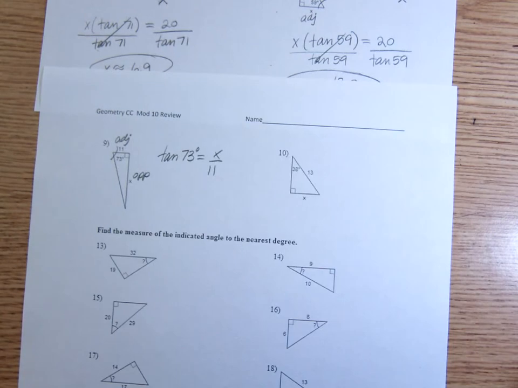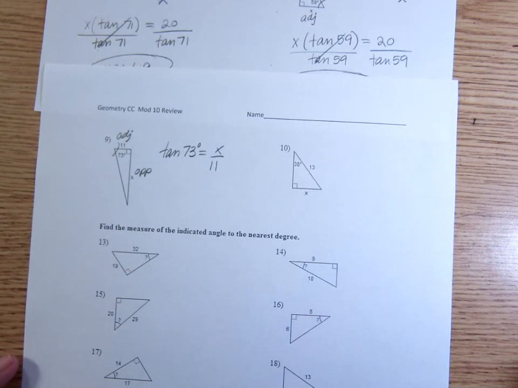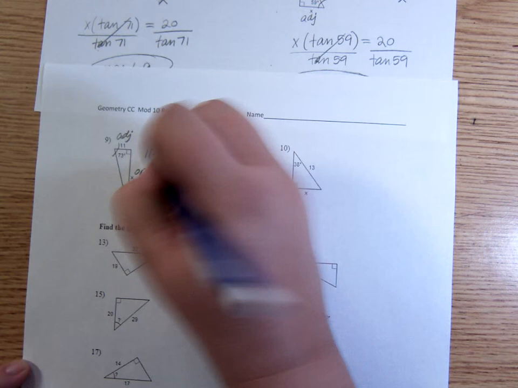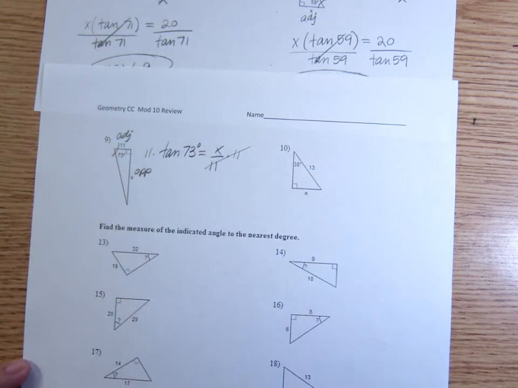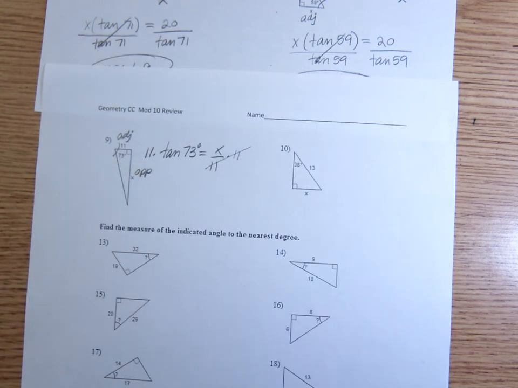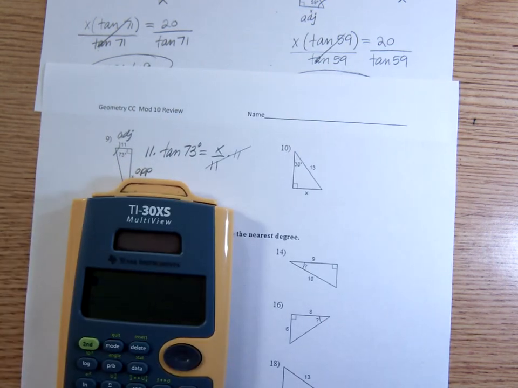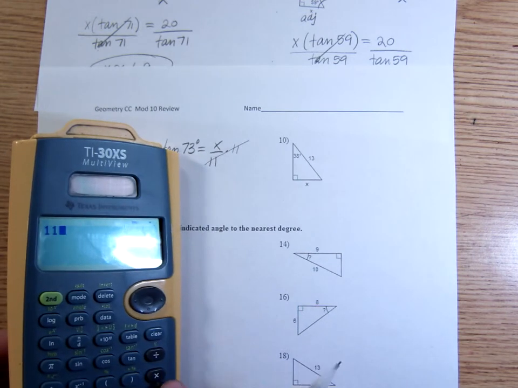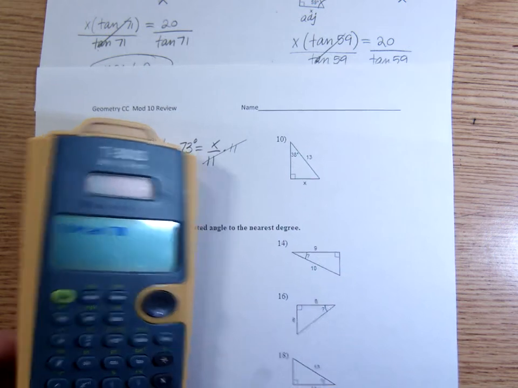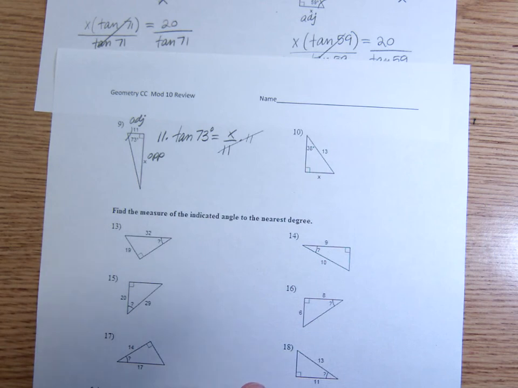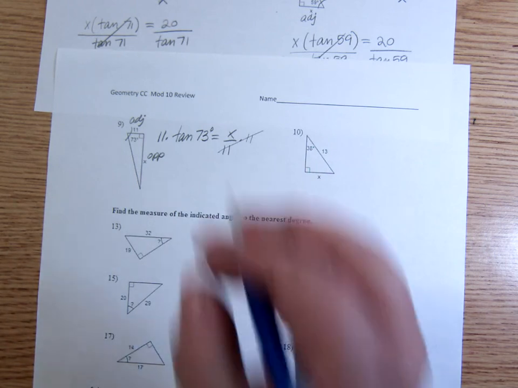The other nice thing about this one is that I don't have to get an x out of the denominator. I can just focus on getting things away from x. So that means I'm going to multiply both sides by 11. Now x is alone, and I have 11 times tan 73, and that's what goes in my calculator. So I go 11 times tan 73, and I get 35.979. We're going to the nearest tenth, so that would actually be 36.0.